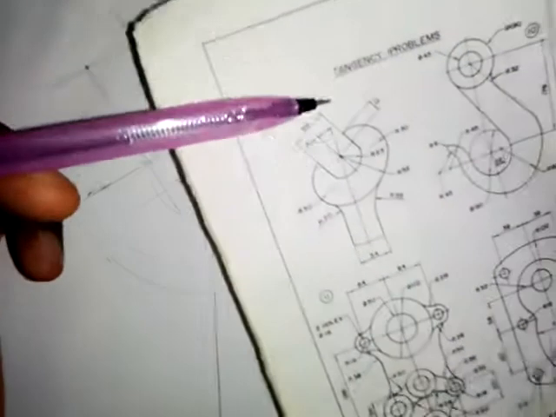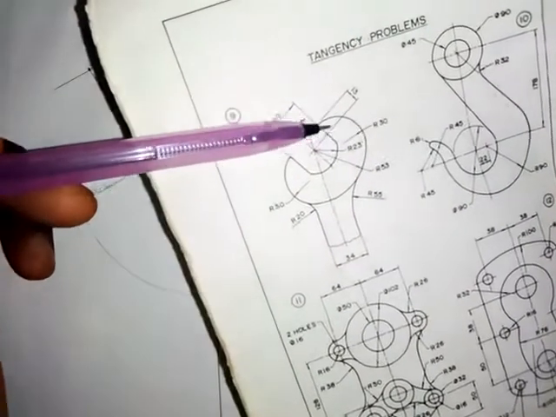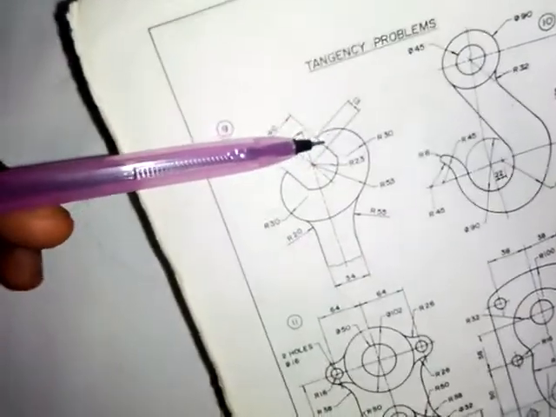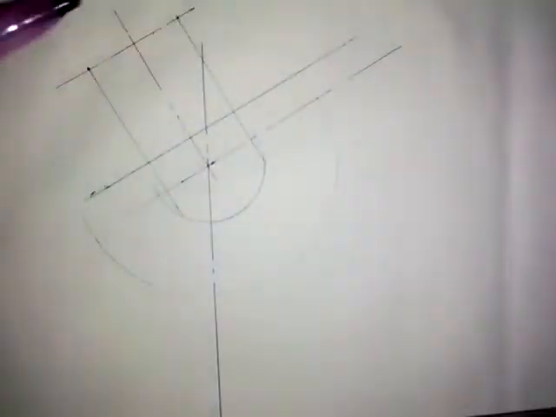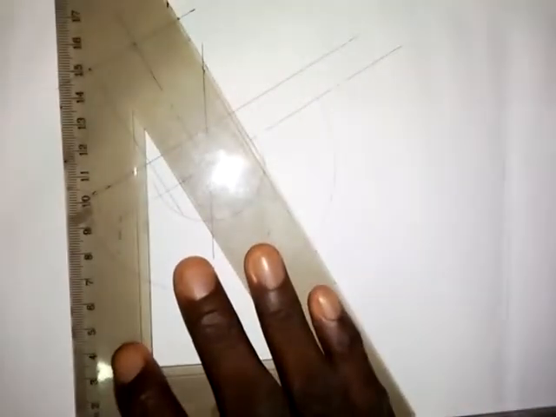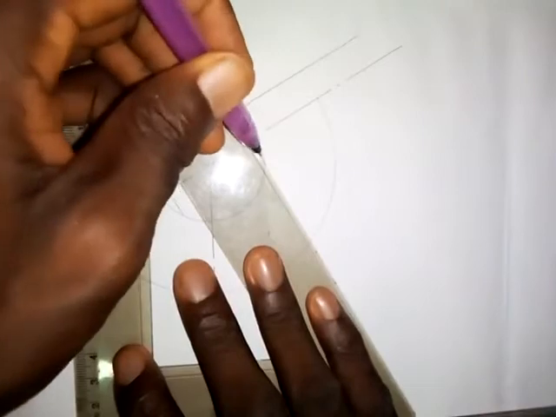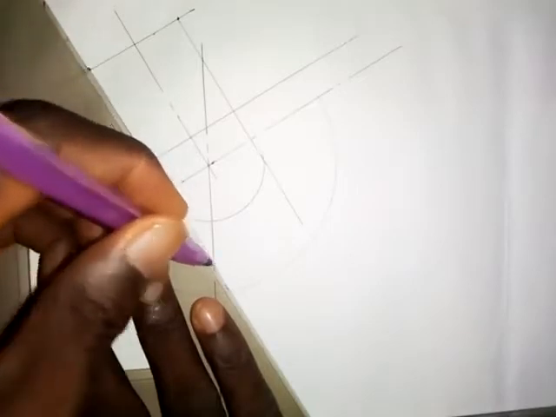So after doing this, the next thing that I want to do is that, as we have it here, this arc is 30 millimeters. The radius of this arc is 30 millimeters. Likewise, the radius of this arc is 30 millimeters. Now, for me to be able to do that, I will extend this line a little bit from here. I will extend it down like this, and then I will come here also and do the same thing, extend it down like this.